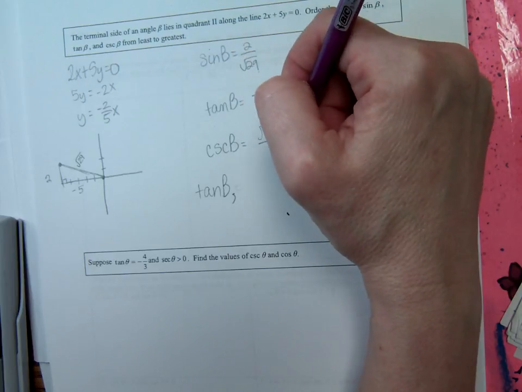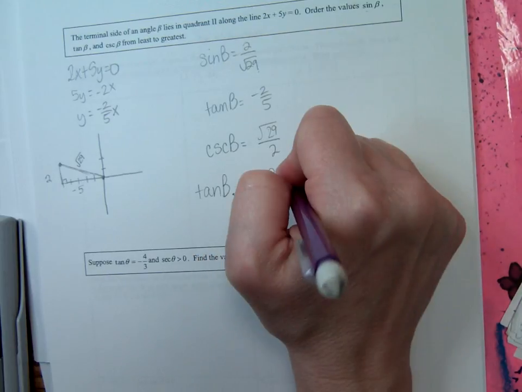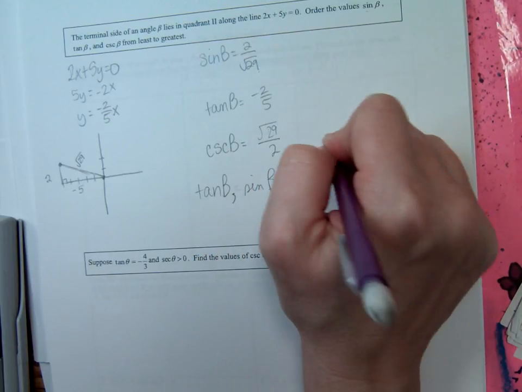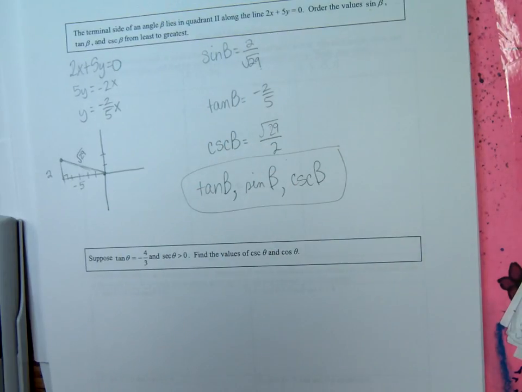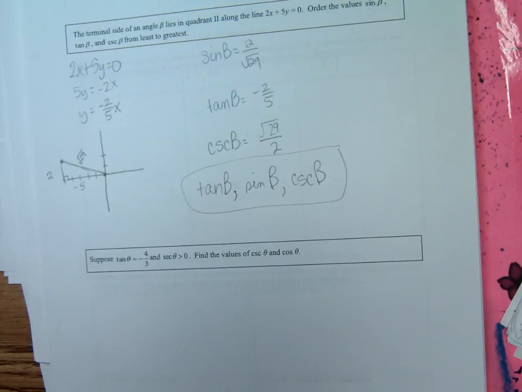So sine is next, followed by cosecant. So there they are, least to greatest. Alright, pretty easy. Not too bad.